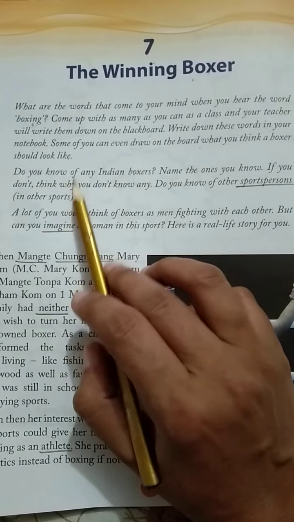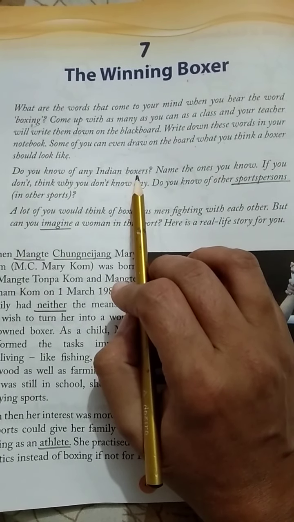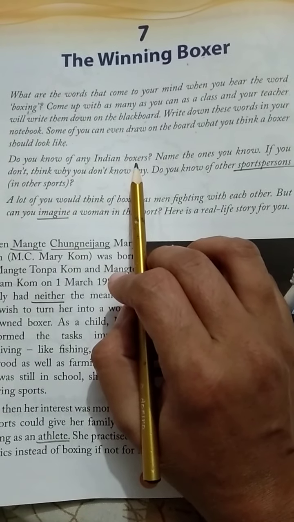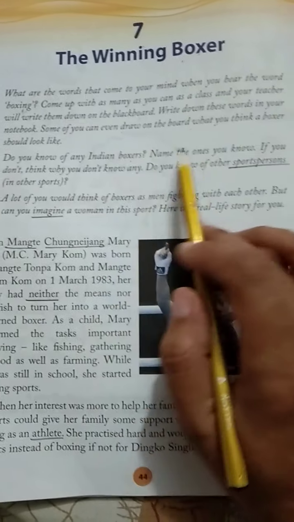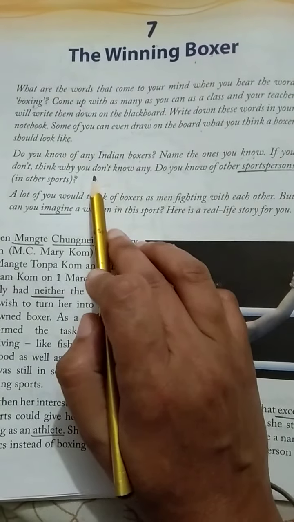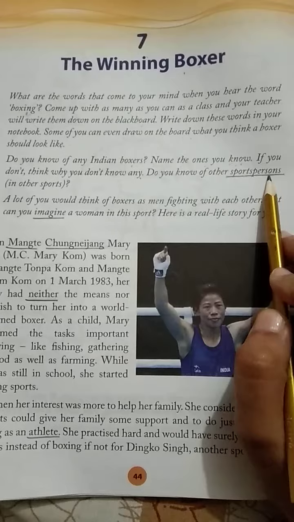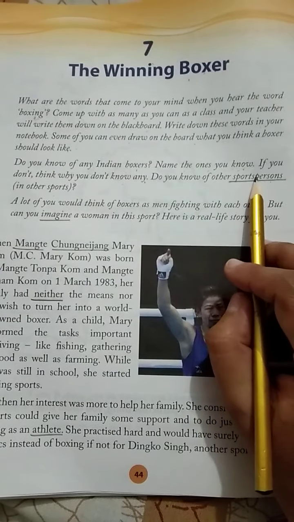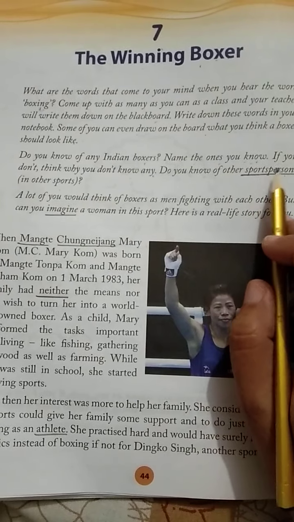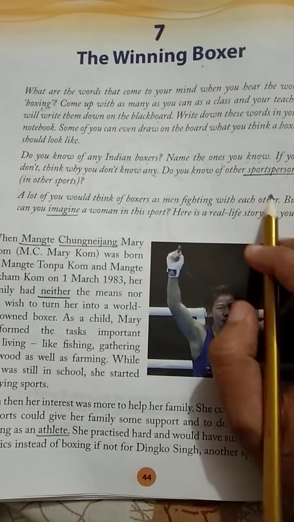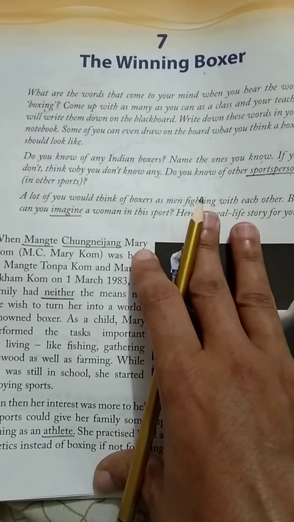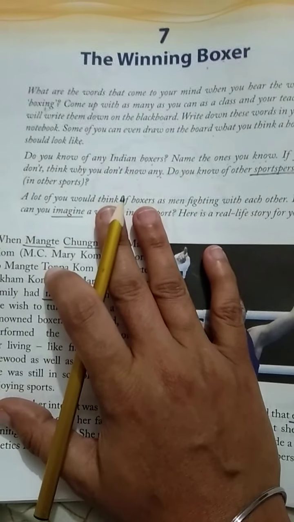Do you know of any Indian boxers, and do you know other Indian boxers? You can find it out from Google. If you want to take the help, or if you know, you can write them. You can do it in your notebooks. Name the ones you know. If you know, you can write the names in your notebooks, as I told you. If you don't, think why you don't know any. Do you know of other sports persons in other sports? Other sports persons means other people who are involved in other types of sports like cricket, hockey, badminton, many famous personalities like these are there. So what you can do, you can find out some other games of the sports persons and the names of the sports persons. You can note it down in your notebooks.